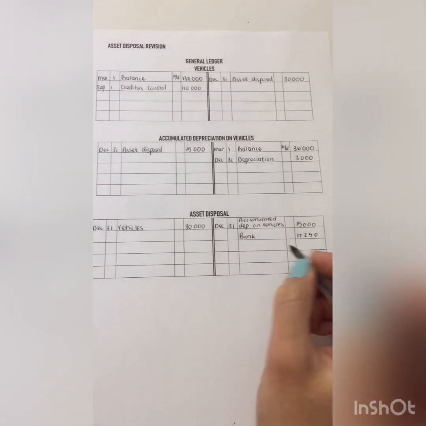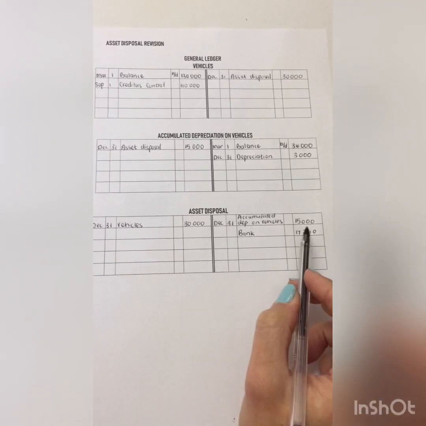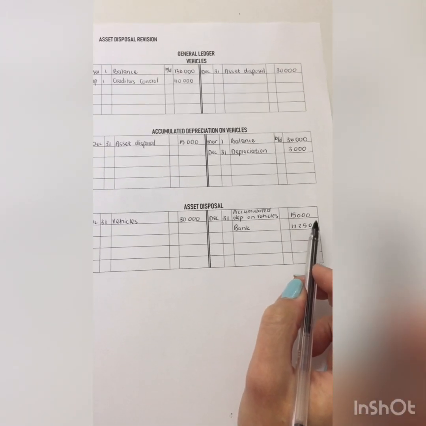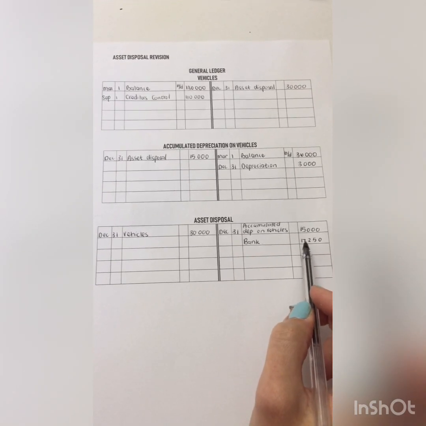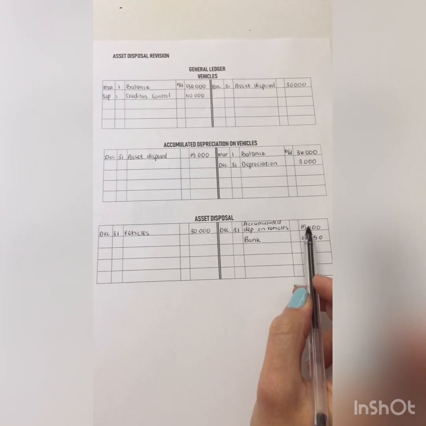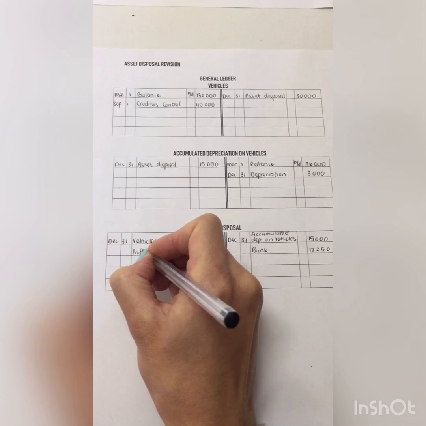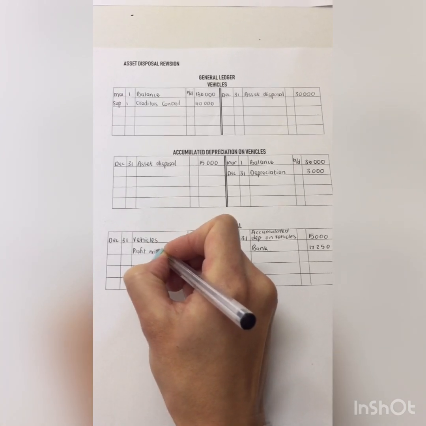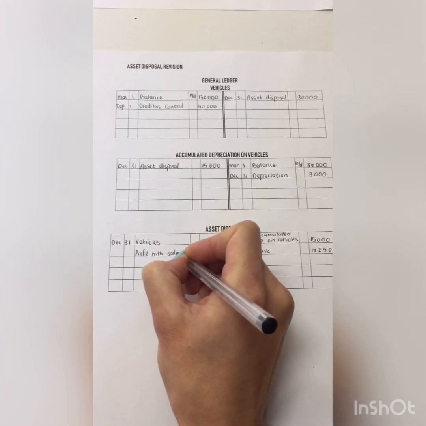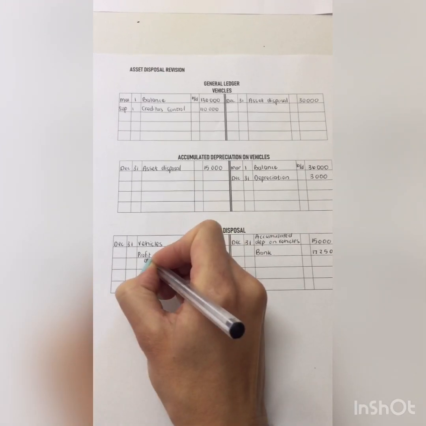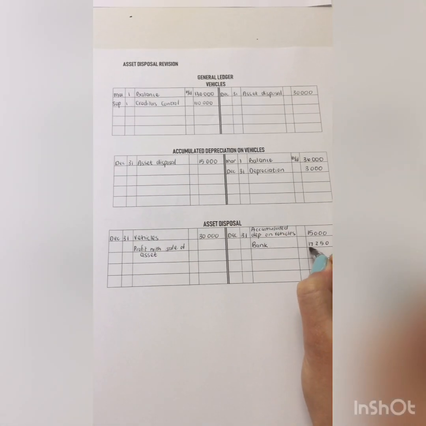So then in my asset disposal account, I must just figure out which side is the biggest. And at the moment, I've got 27,000. It's over 30,000, so I know that I'm going to enter a profit over here. Profit with sale of asset.